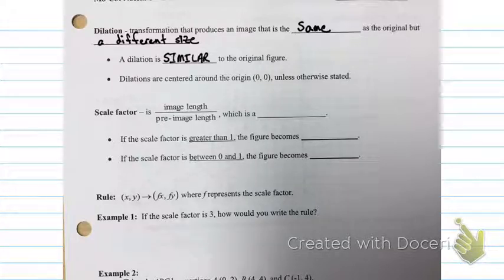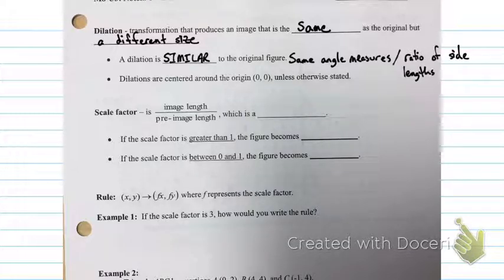So in math, similar means that it has the same angle measures. It also means the ratio of side lengths are proportional.